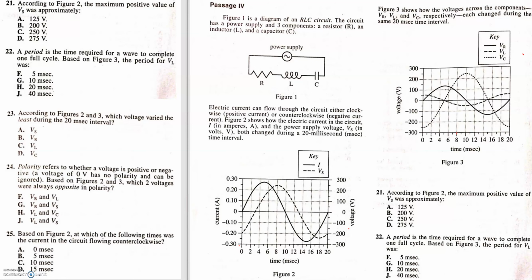Okay, here we have passage 4. Let me just take a quick glance at it. I can see that it's about electricity. It's got a little diagram of a power supply and stuff, and then it's got two other graphs that have keys.